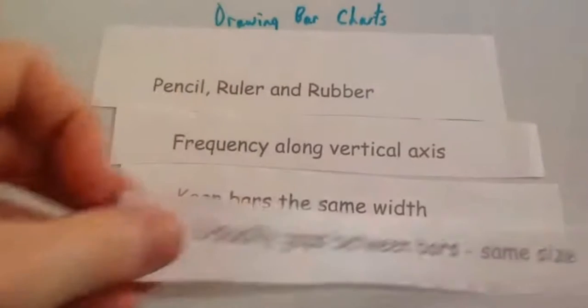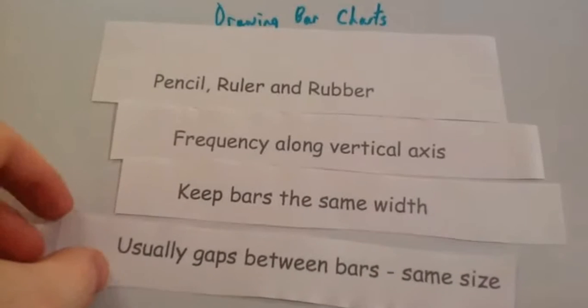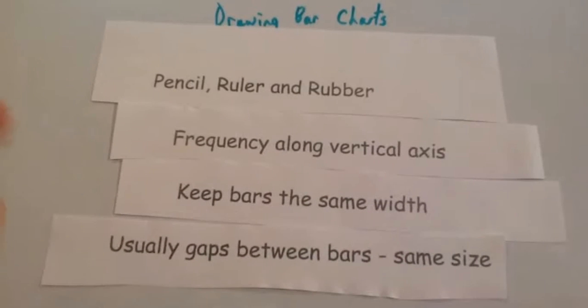And finally, normally you will have gaps between the bars. That's for discrete data, otherwise it becomes a histogram for continuous data. So normally there's going to be gaps between your bars, and make sure those gaps stay the same size throughout.